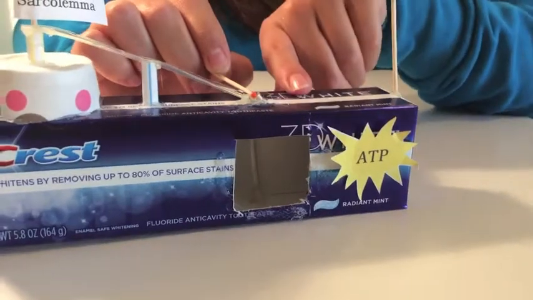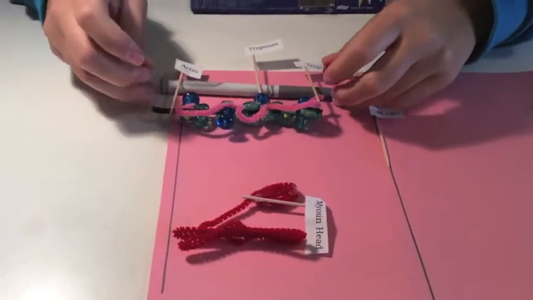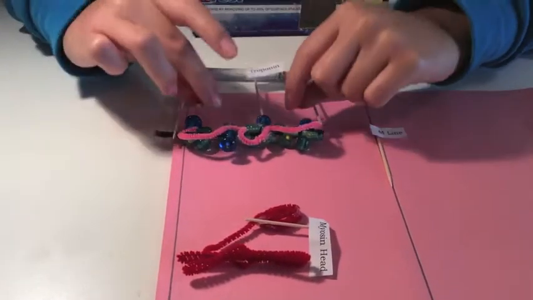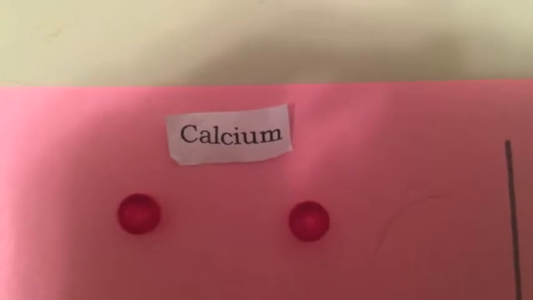Along the T-tubule, there are DHPs. The DHPs are receptors that signal the sarcoplasmic reticulum to release calcium. The calcium is represented by the big red bead. For this process, ATP is needed.